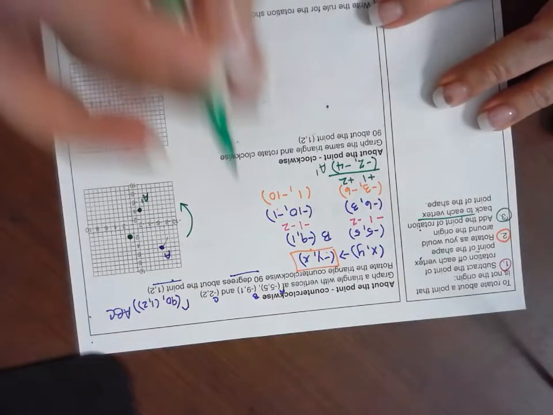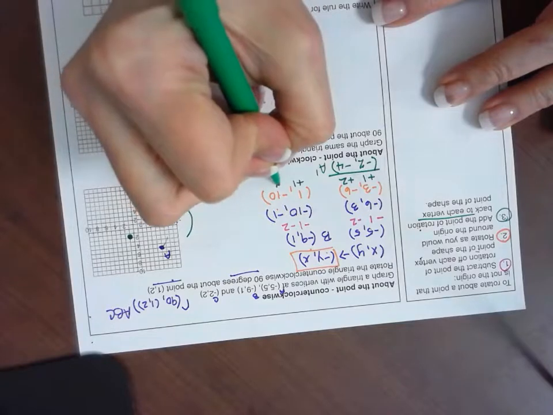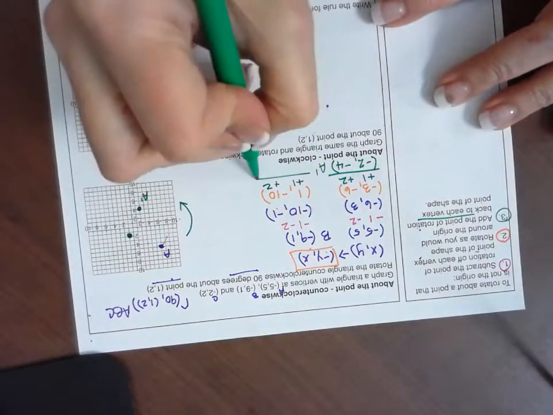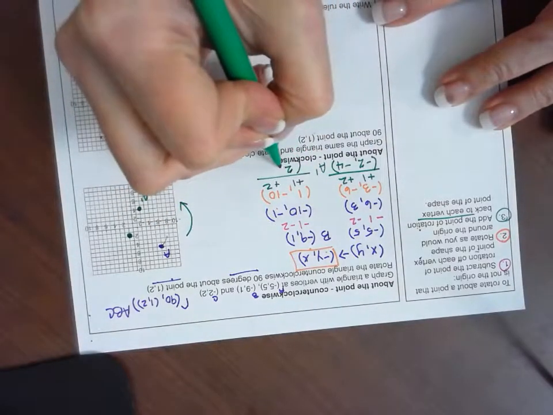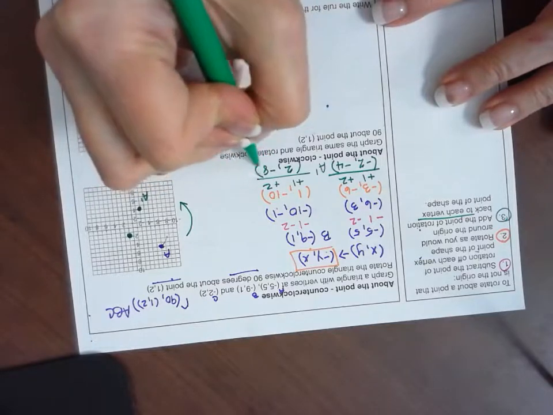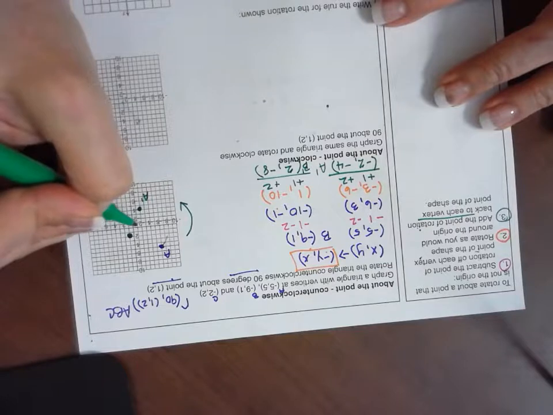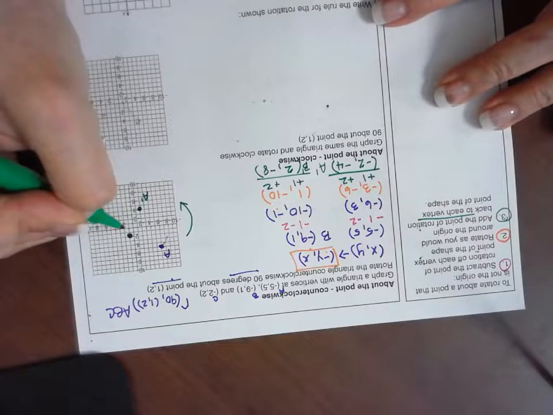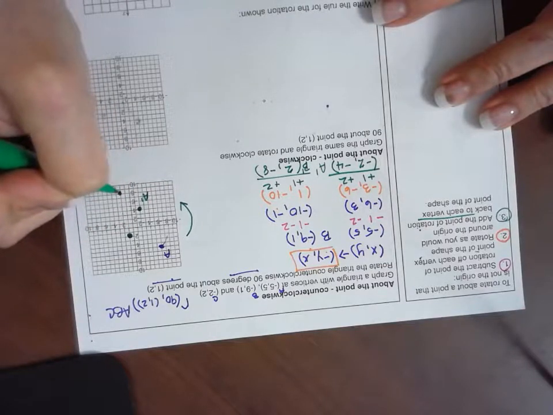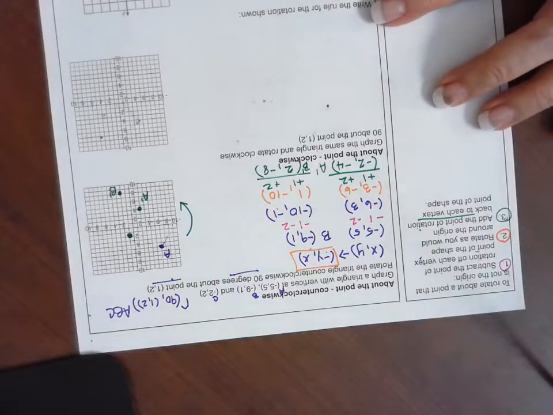And then I'm going to add my point back on, and I'm left with my new point of 2, -8 for B prime. So over 2 and down 8, and that's the B prime.